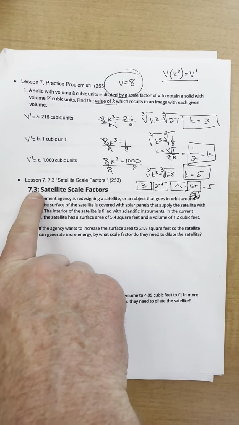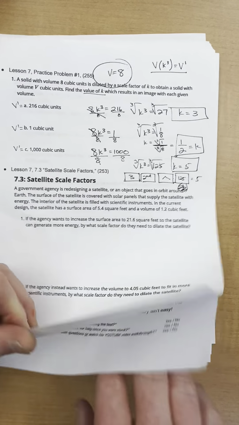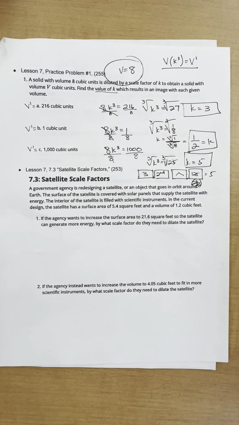Alright, we're going to move on to 7.3 satellite scale factors. Y'all are doing fantastic. Just bear with me because I'm still recording. 2 more and then we'll take a brain break. 2 more. Doing great. I might give you an extended brain break. If you stick with me, I'll give you a power through 2 more problems for the video. And then we'll all take a nice breather.